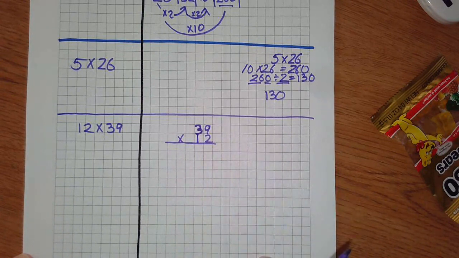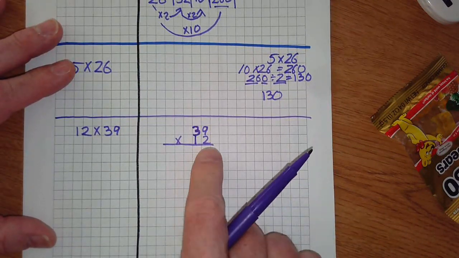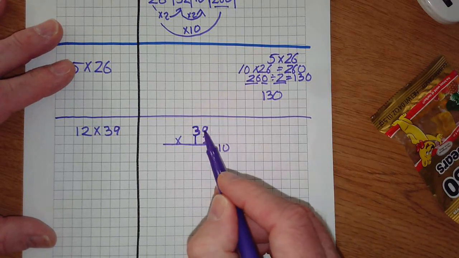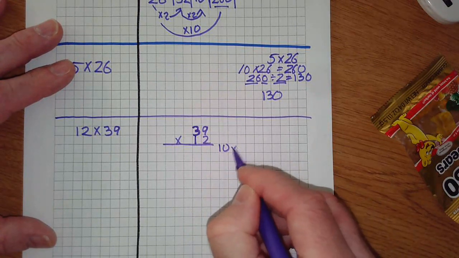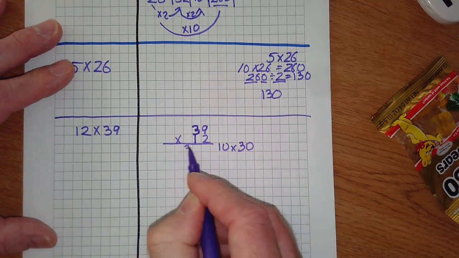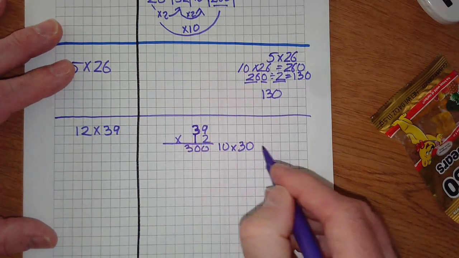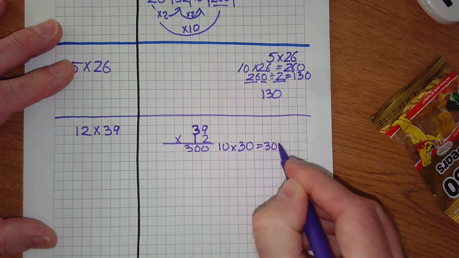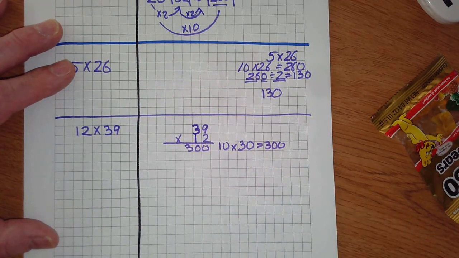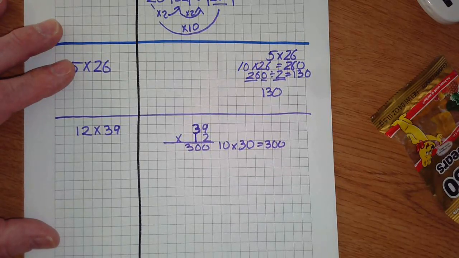And you notice he said 30 times 10 because this is 12. 12 is made of 10. 39 is made of 30. So 10 times 30 is what? 300. You can put it right there. You can put it here also if you want. After 10 times 30, then what do we do? See what you remember from yesterday, Fitch?